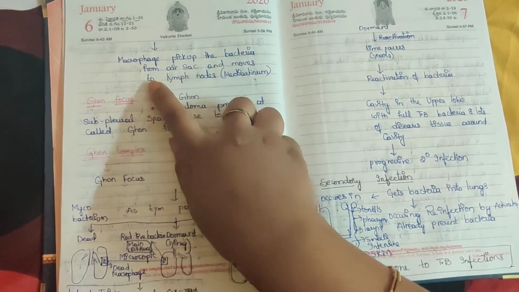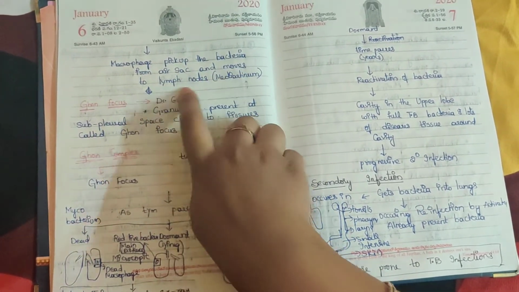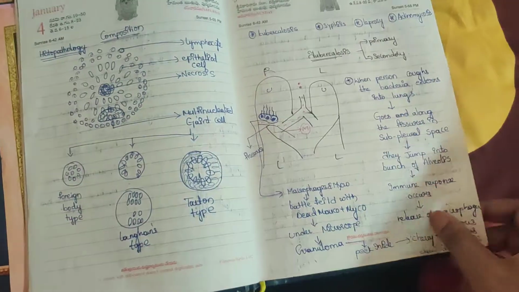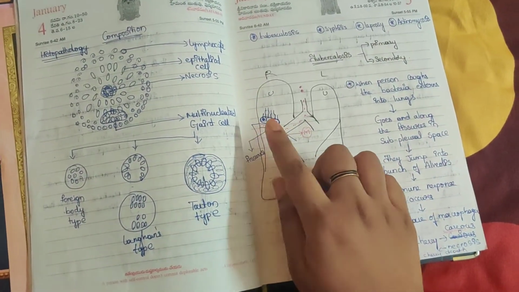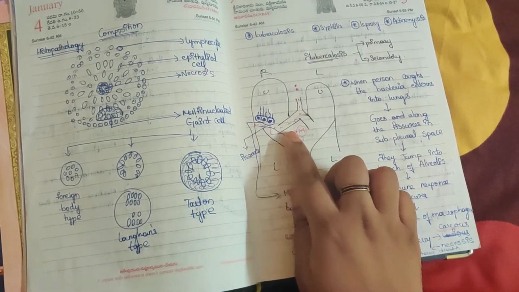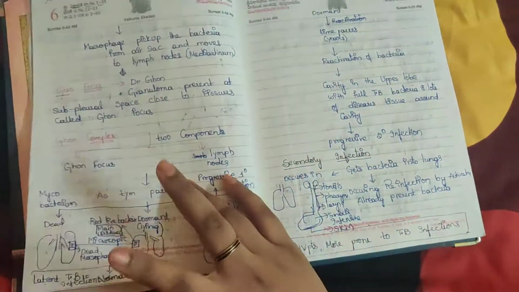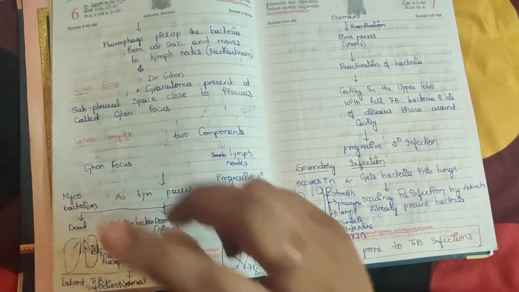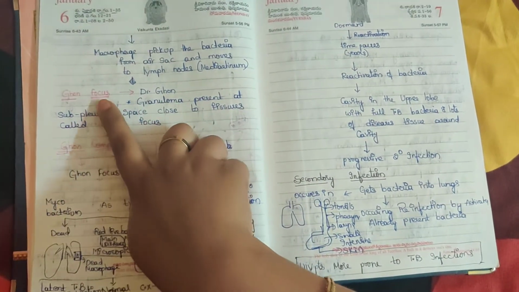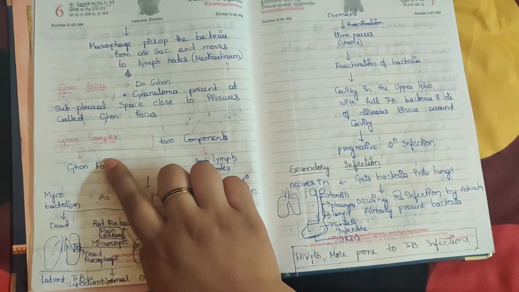Macrophages pick up the bacteria from the air sacs and move to lymph nodes. Like from here, some of the mycobacterium will be picked up and moved to the mediastinum. So I'm going to focus on 2 points. What is Ghon's focus and Ghon's complex?